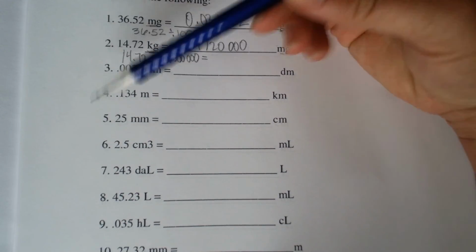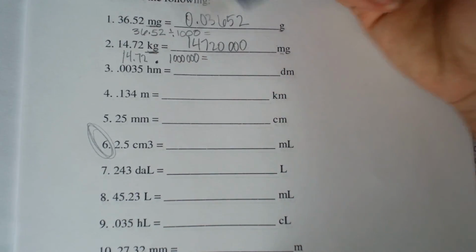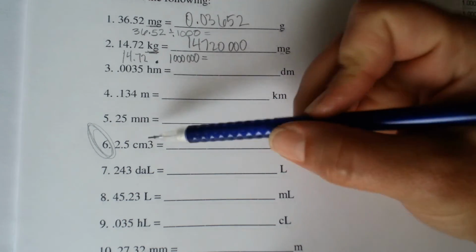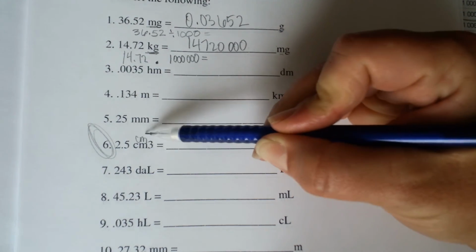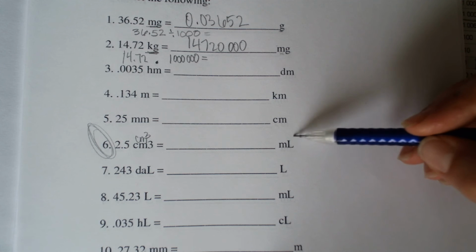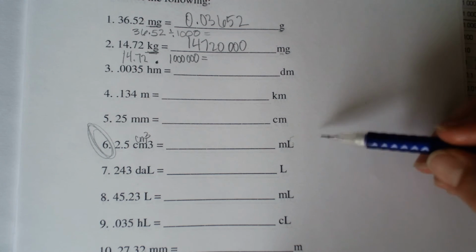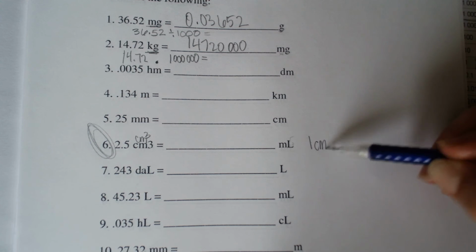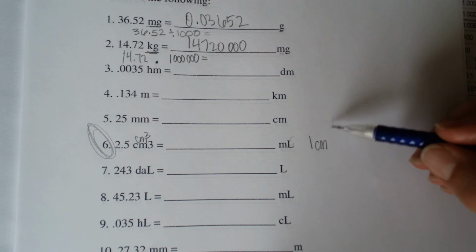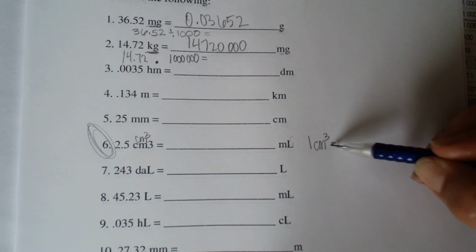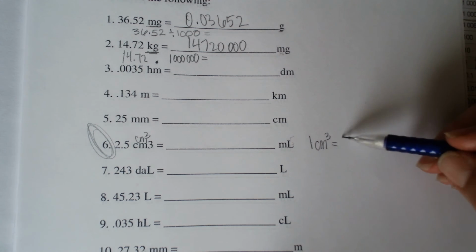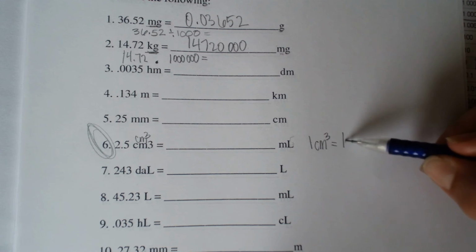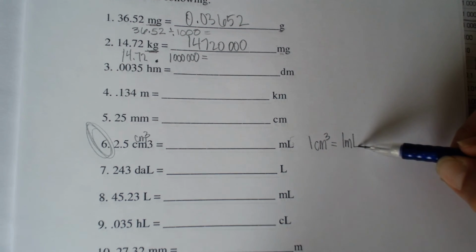Number 6. This right here is centimeters cubed, and this is milliliters. Those are units of volume, so that's a derived unit. That's a weirdo in this list. 1 centimeter cubed equals 1 milliliter.